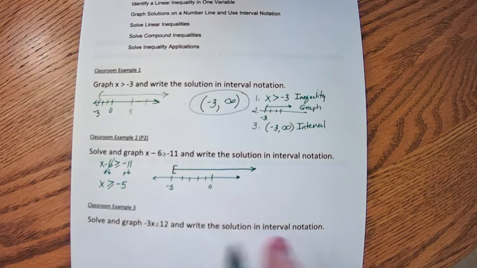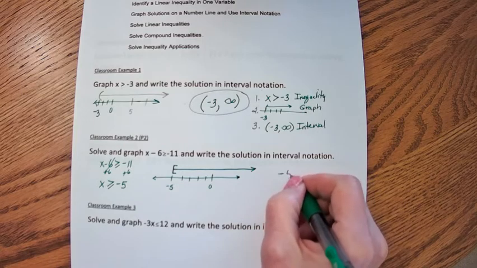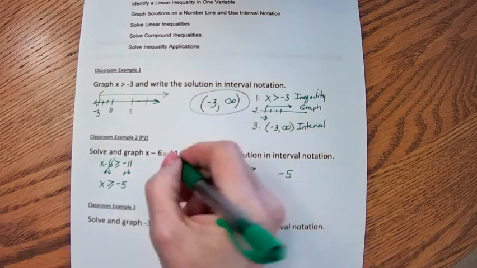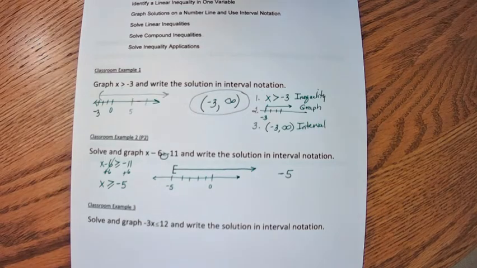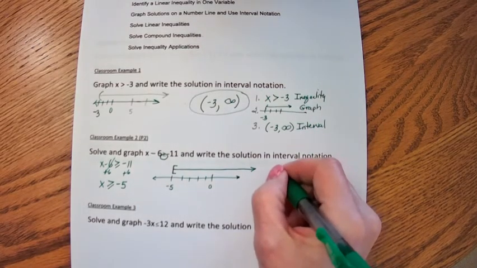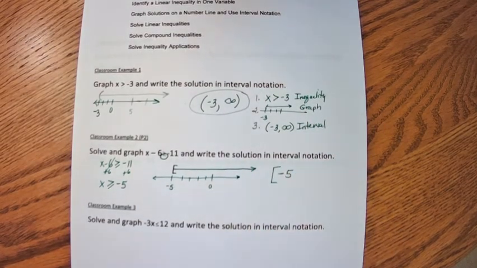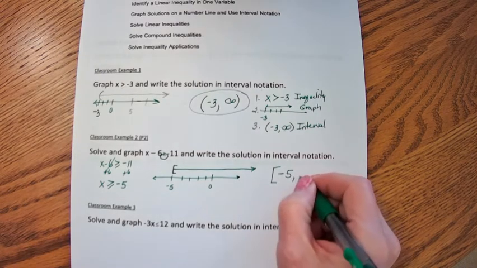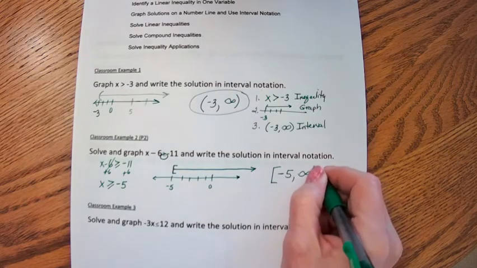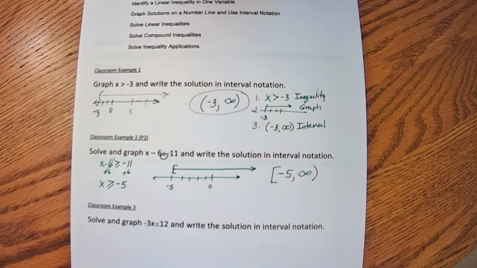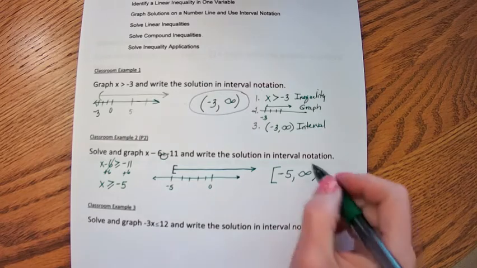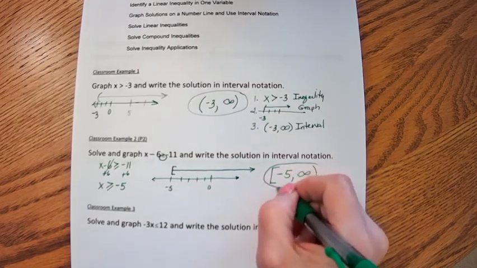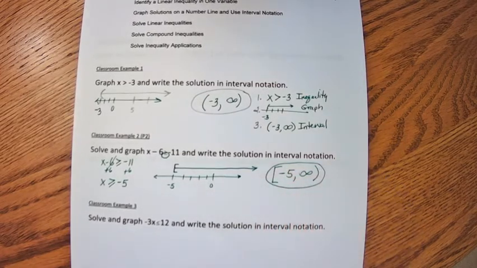So what is the smallest possible number for x? -5. Can it equal -5? Yes, it can, because of that little bar. So that's how we would say x can be greater than or equal to -5. And we can go up to infinity. And since you never touch infinity, you'll always have a paren. So this is interval notation for your answer. Now you're going to go ahead and try practice 2.